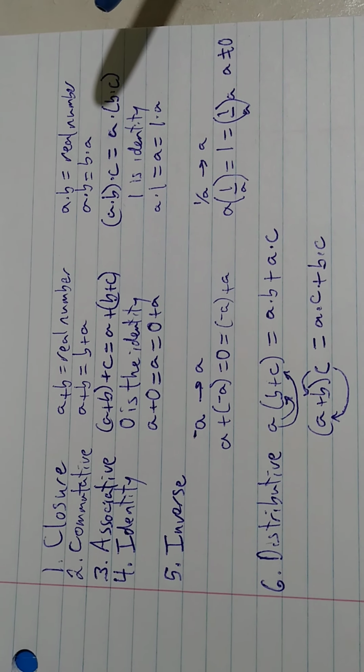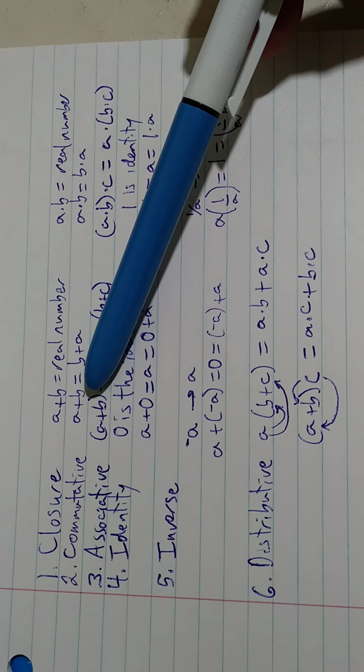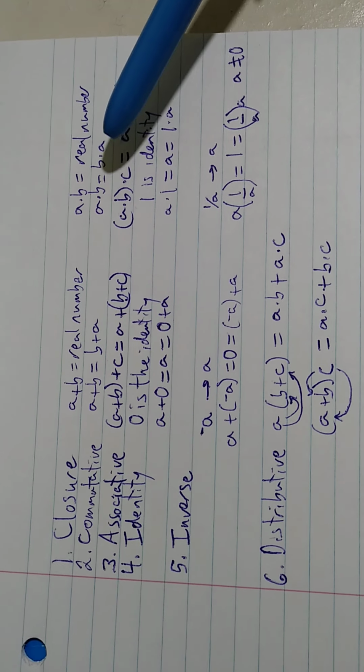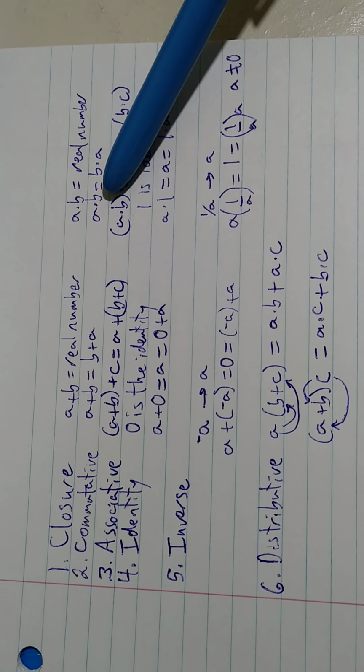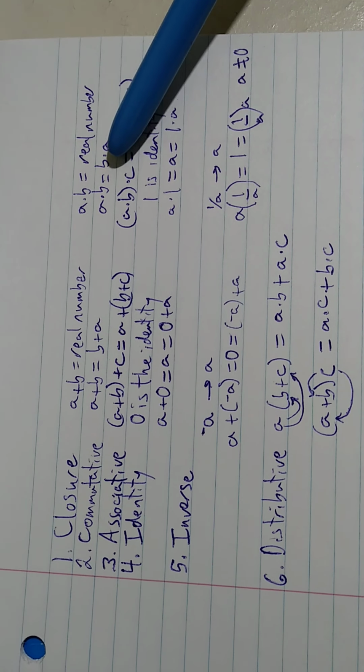There's the commutative property where we add two numbers together. A plus b will also equal b plus a, and we get the same answer. Also, the same applies with multiplying. A times b will equal b times a.